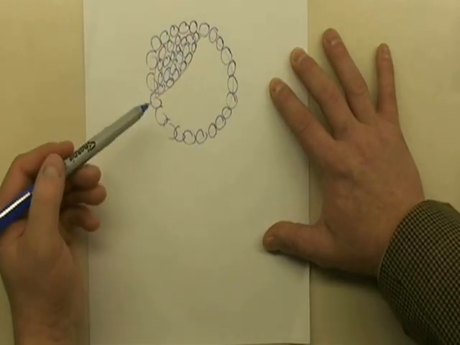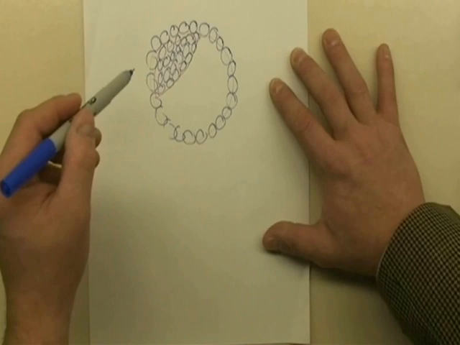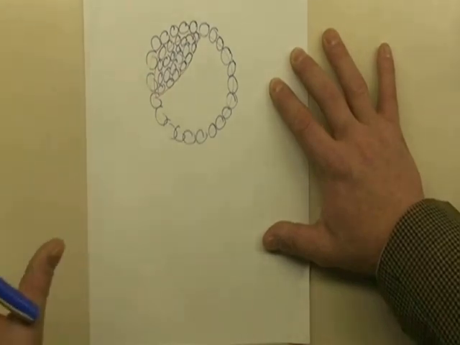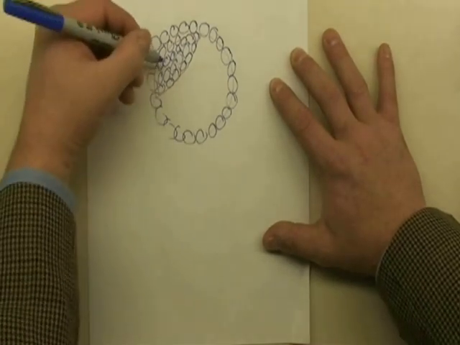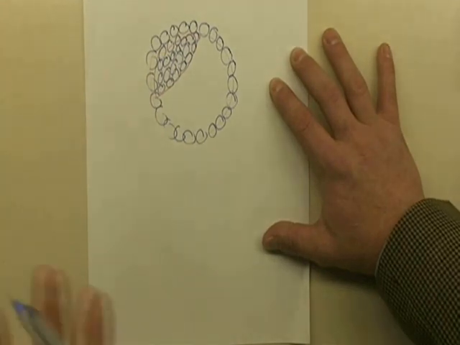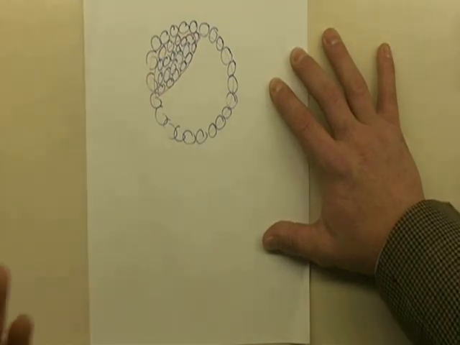Now, the outer cell mass is going to form the placenta and other related structures. We're going to kind of ignore that for the time being and focus on the inner cell mass, because this is the structure that's actually going to form the embryo and eventually the fetus.